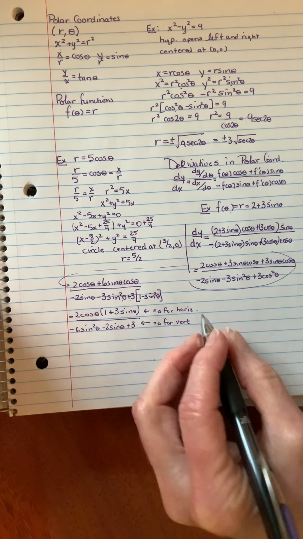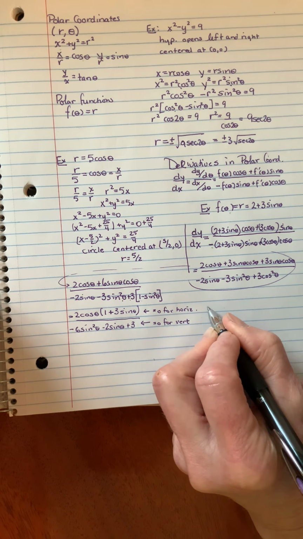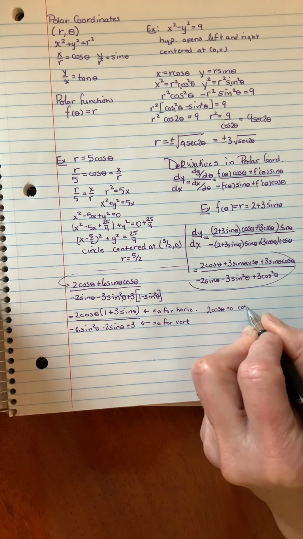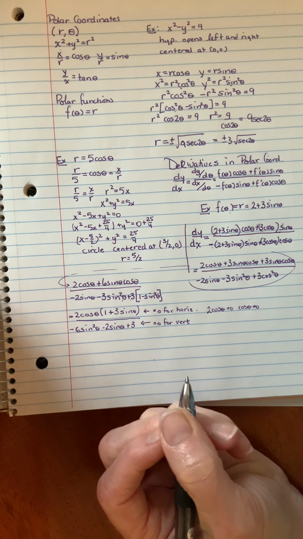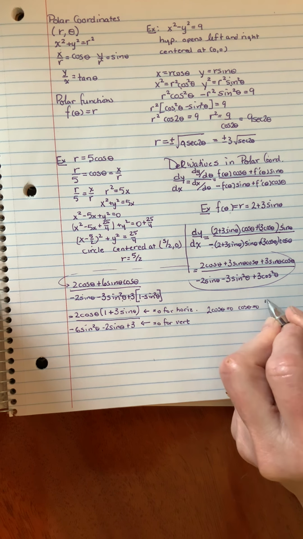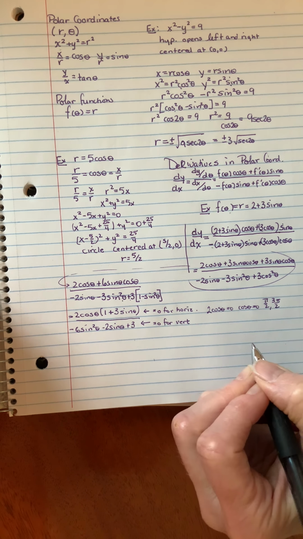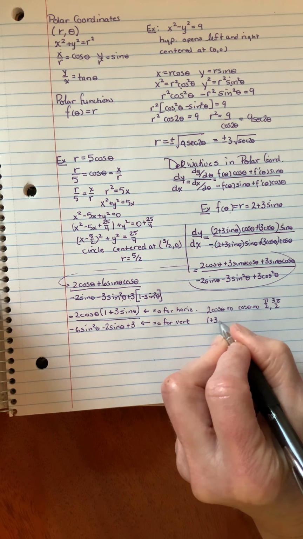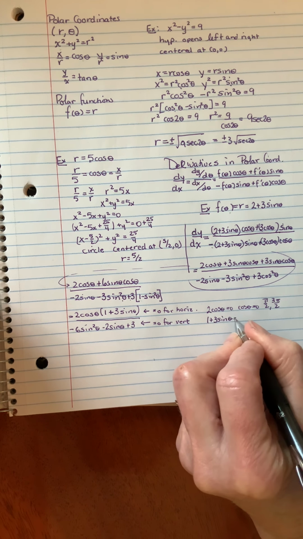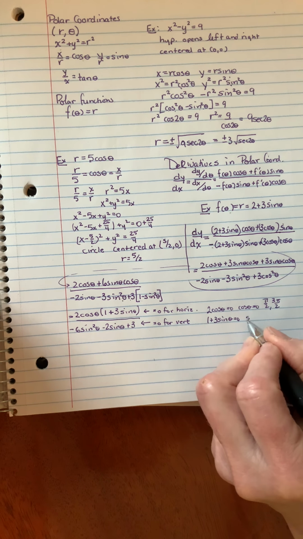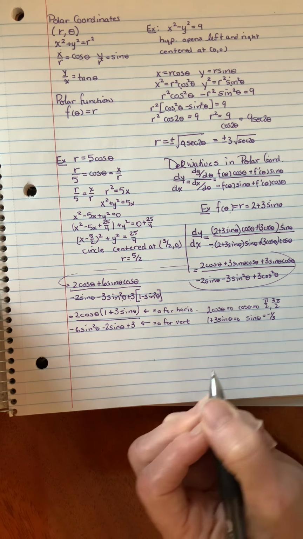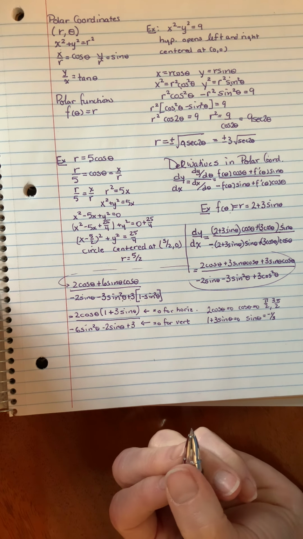So if we take 2 cosine of theta, that's one factor. So 2 cosine of theta equals 0. Then that means cosine of theta equals 0. Where does that happen? Well, it happens at pi over 2, and it happens at 3 pi over 2. Nice exact values. Where is 1 plus 3 sine of theta equal to 0? Well, that would be where sine theta is equal to minus 1/3. Now, that is not as simple to deal with.